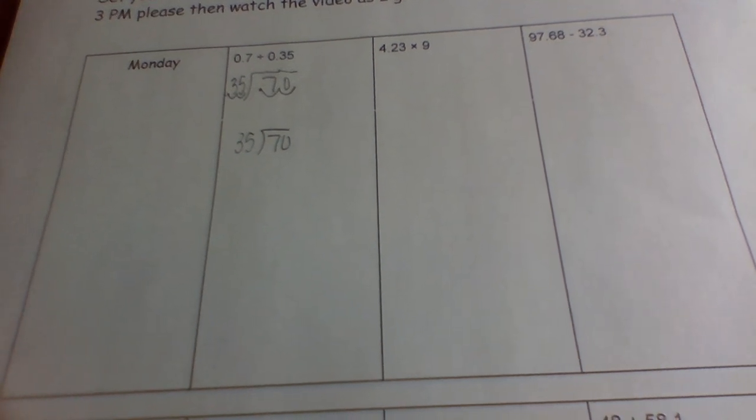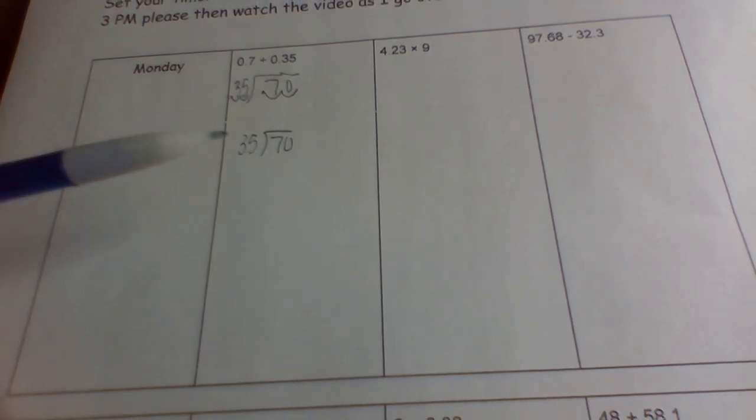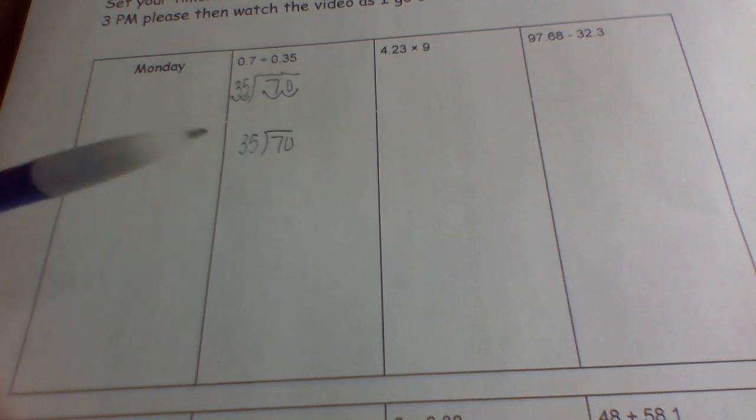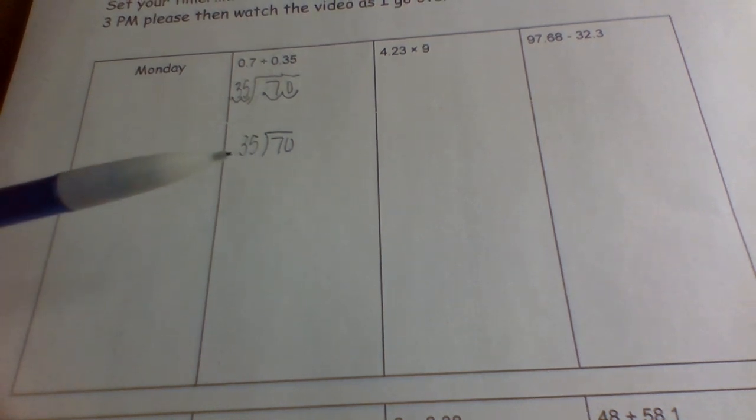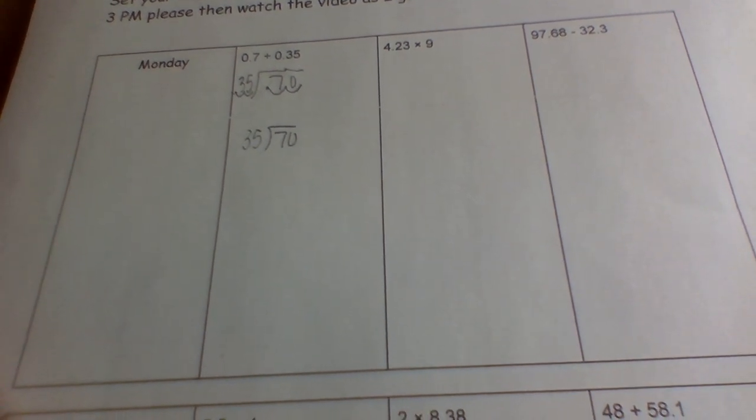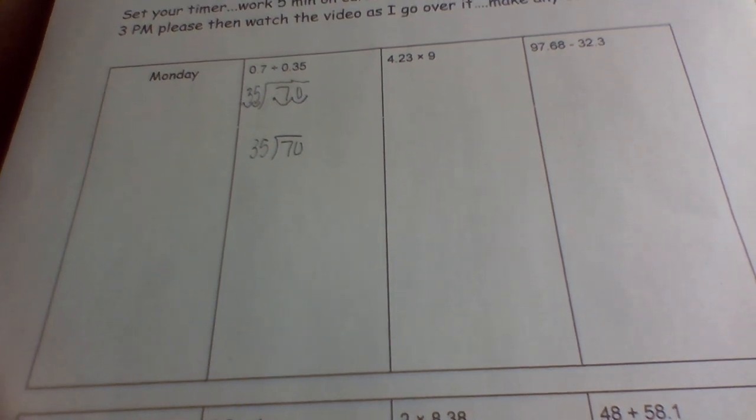Okay, so if you noticed, I rewrote the problem. So it's 70 divided by 35 now. So in this case, we're taking a look and we're trying to divide 70 into groups of 35.